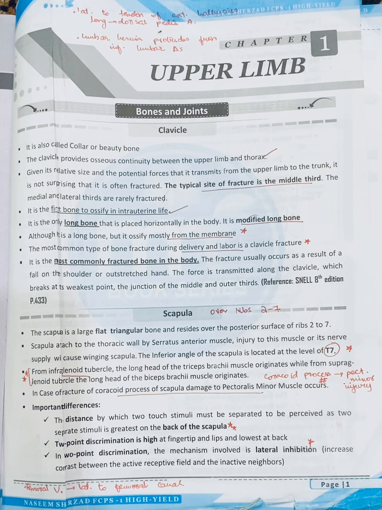Another MCQ: in case of fracture of the coracoid process of the scapula, damage to the pectoralis minor muscle occurs because of this attachment. I have given these two differences, although it's not closely correlated with the scapula, but there was a point on the scapula, so I thought why not add other similar statements to understand how the FCPS Part 1 exam changes things.